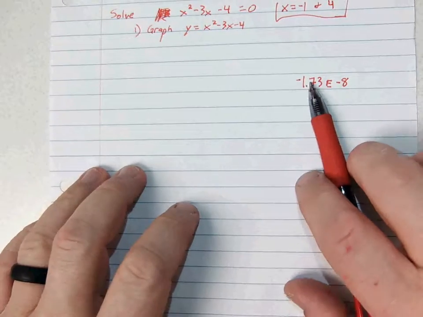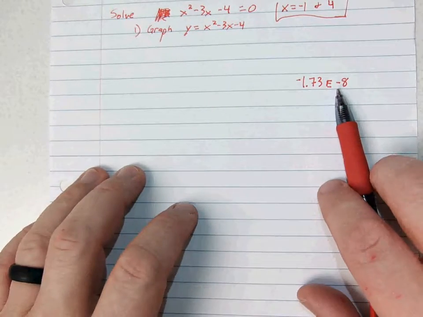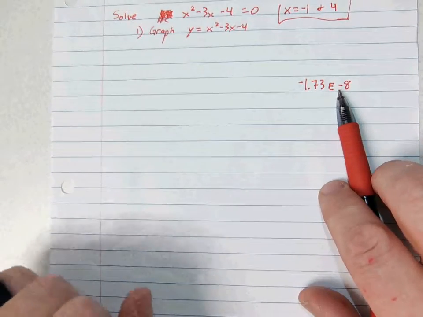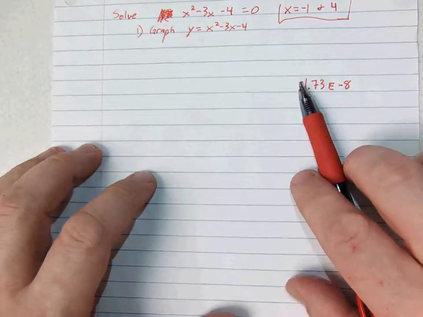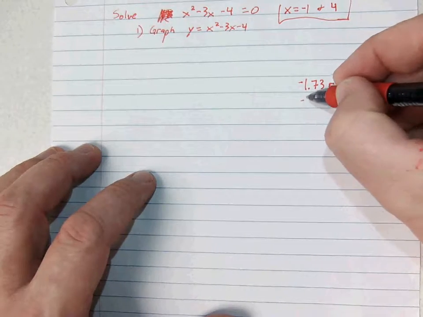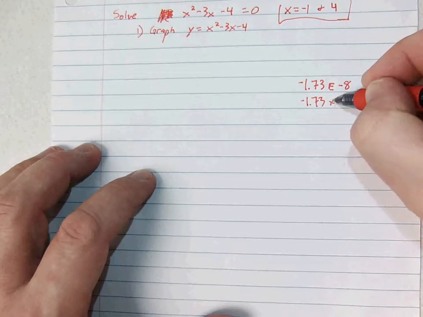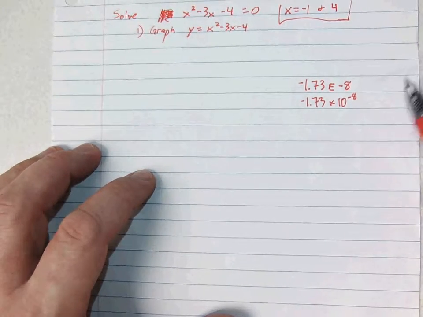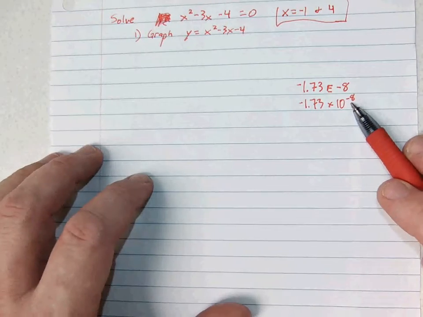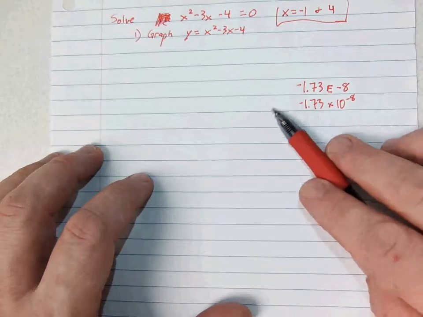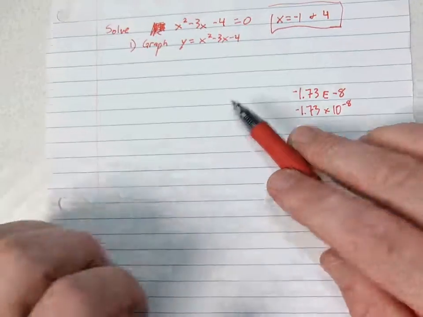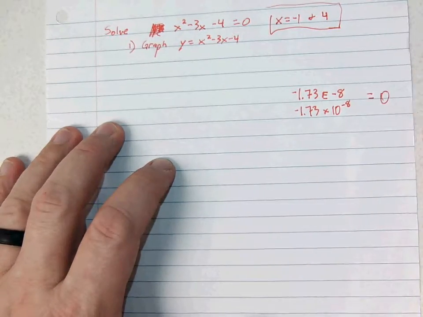I don't care so much about what that number is. And then E, and then it'll be a negative number. -7, -8, or something along those lines. This is how your graphing calculator is showing scientific notation. What that means is -1.73 times 10 to the -8th power. If you've done scientific notation before, you know that means you'd have to move your decimal 8 places to the left. It'd be a very small number, which we should interpret as 0.